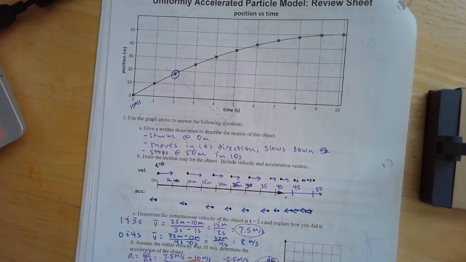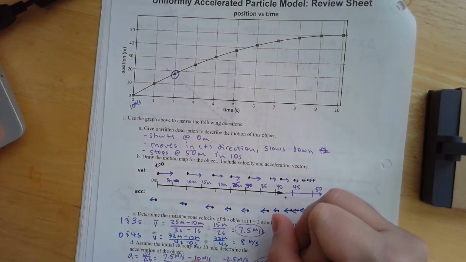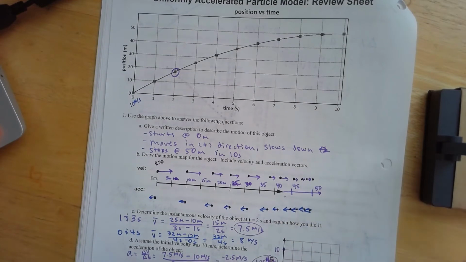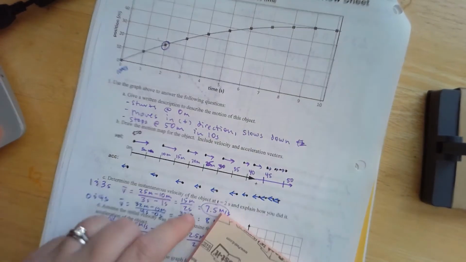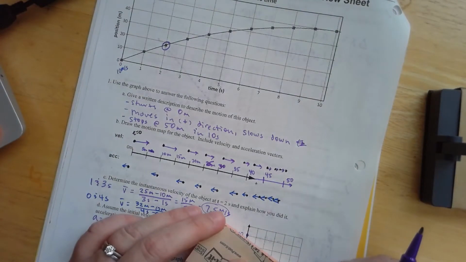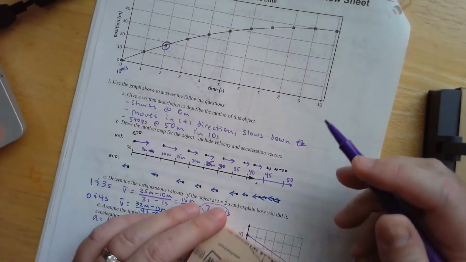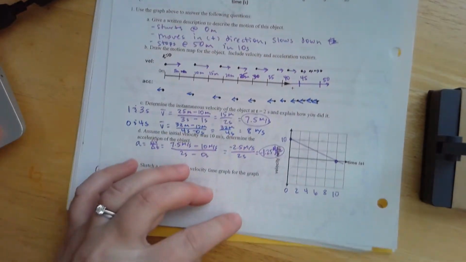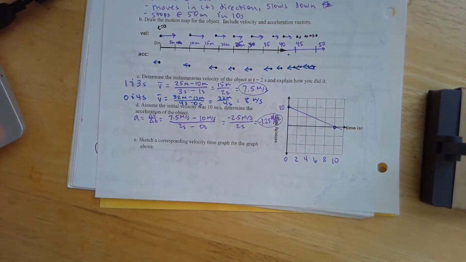At 10, we're at 0. Okay, and we start there. We can just draw this as a straight line, to be honest. Get my straight edge here. So we should have something that looks like that. It's just a sketch, and it's just showing us how that velocity is changing with time.